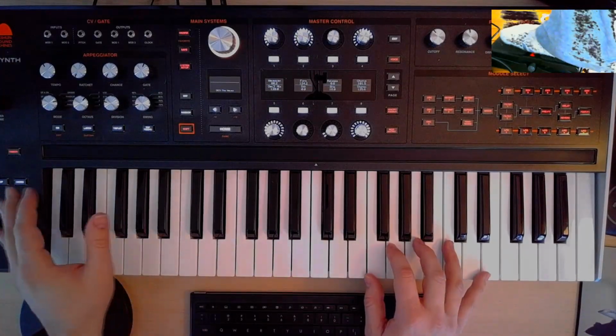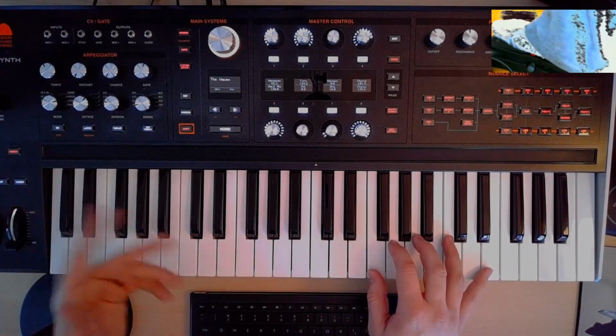Hydrasynth is a beast at keys because of its ability to morph waveforms between wavetables.